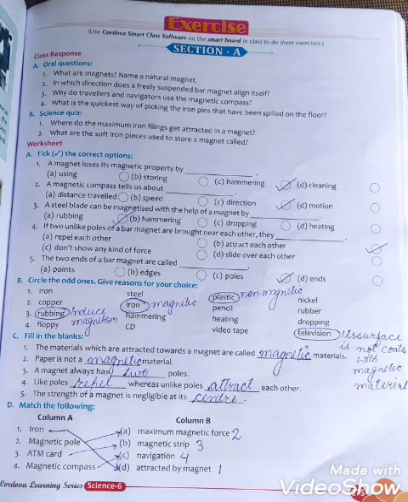Let us now come to the D part, that is match the following. We have to see which word in column A will be matched with column B. Let us try to match them. First is iron and it will be matched with D part, attracted by magnet, that it is a magnetic material. Then magnetic pole will be matched to A part, that is maximum magnetic force is at the magnetic pole. Next one, ATM card, it has a magnetic strip, so you will connect it to B part, that is magnetic strip. ATM cards have magnetic strips in them.